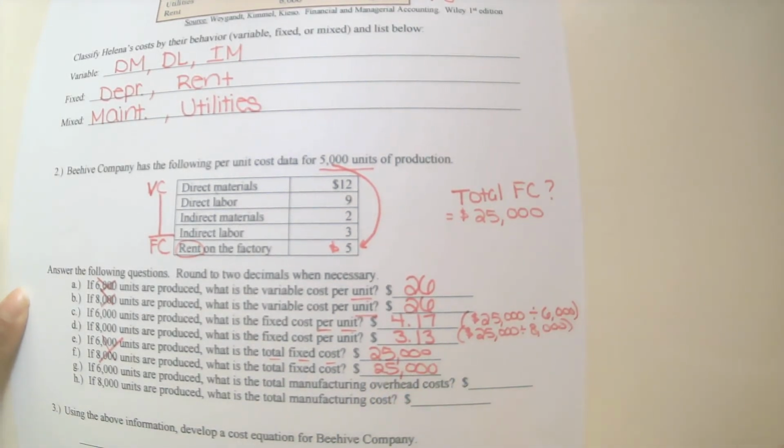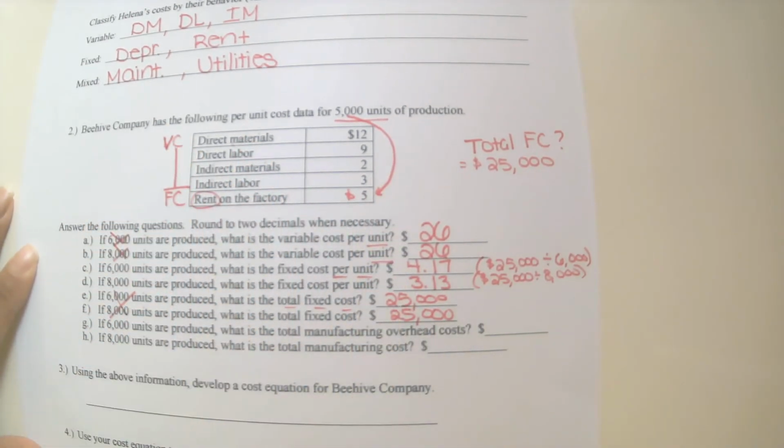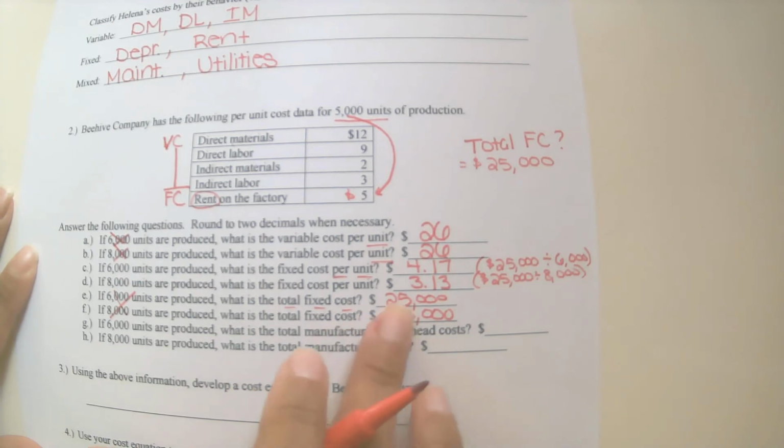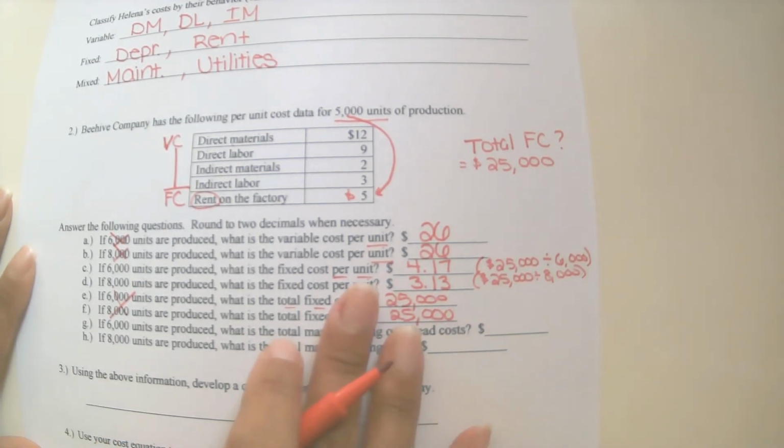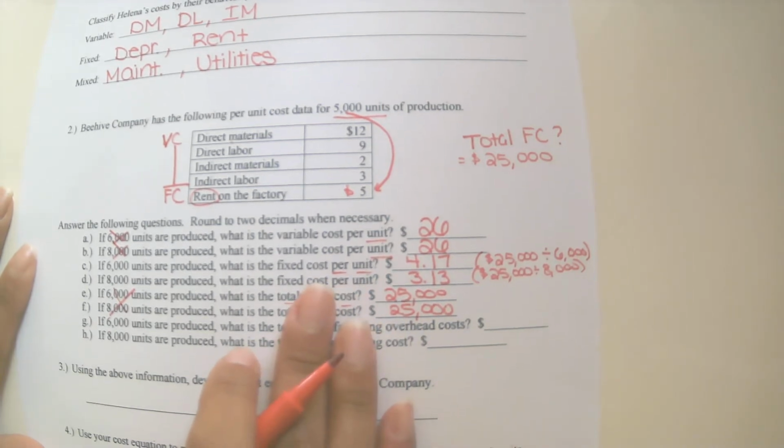Gosh, that would be mean if they just did a whole string of questions of what if it's 2,000, 3,000, what's total fixed cost? It's always the same. So they're just testing to make sure you're concrete in your knowledge of cost behavior.